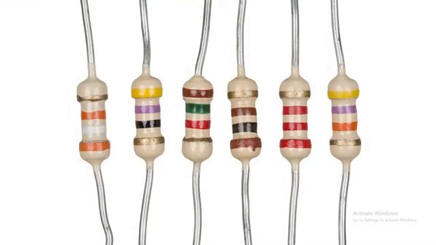What is a resistor? What is the usage of the resistor? Why are we using this resistor in a circuit? A resistor is a basic electronics component which can resist the flow of current, means which can try to decrease the flow of current.